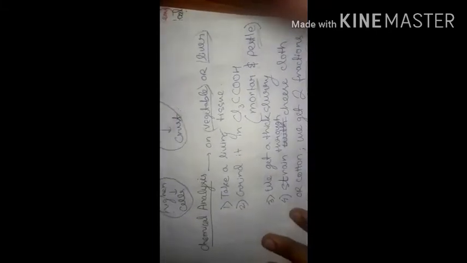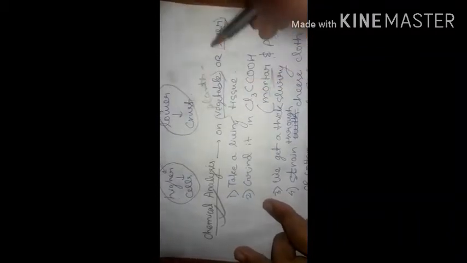Now how do we know which molecules and which biomolecules are found in which places? The easy way is that we do a chemical analysis. Okay, for plants we take vegetable tissue, for animals we take liver tissue. We take the living tissue and grind it in trichloroacetic acid using a mortar and pestle, and what we get is a thick slurry. Then we strain this slurry through cheesecloth or cotton.